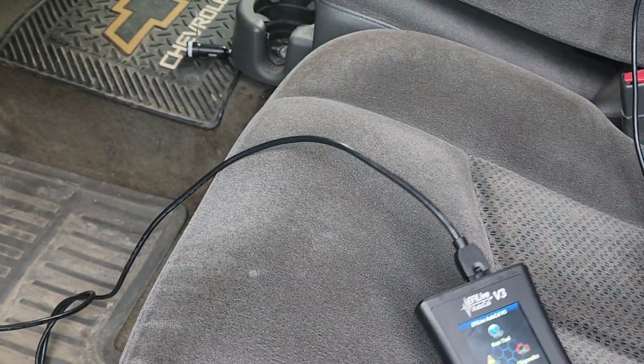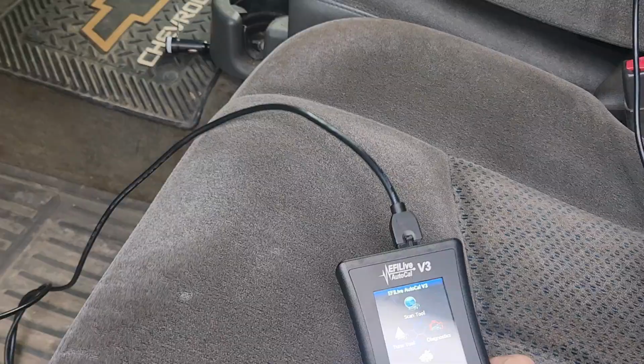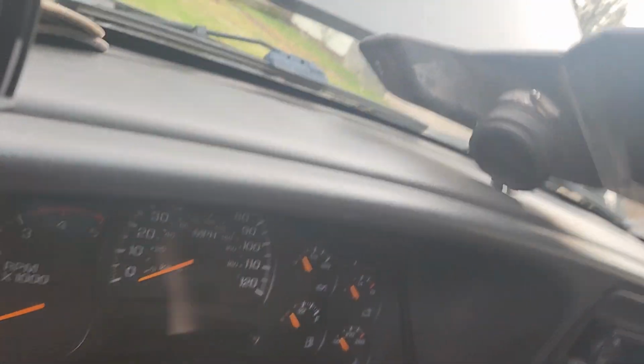I was going to go over the resonator delete while we were waiting for this, but I had some hiccups because I was trying to do a program full for the TCM also, but you need to go into program calibration. After that it'll give you a prompt when it's done to switch your ignition off and wait for this to boot down for about 30 seconds. So yeah, I just got done flashing that. Now right into the resonator delete since that's done.